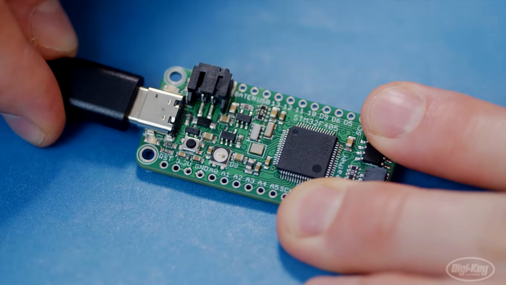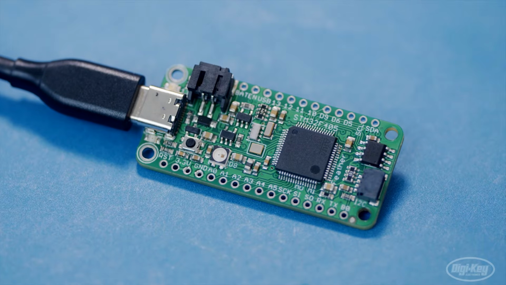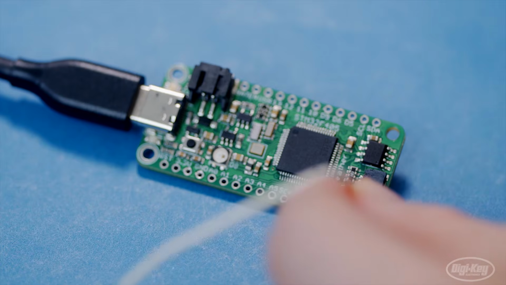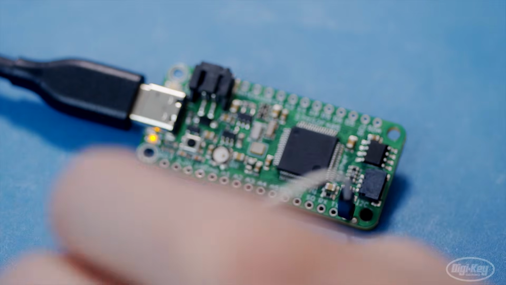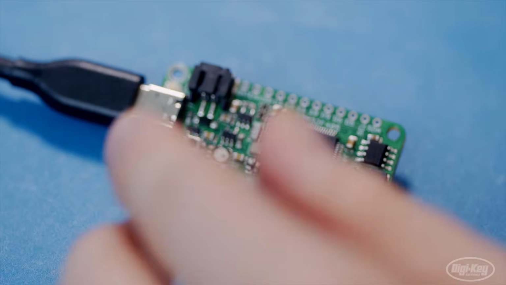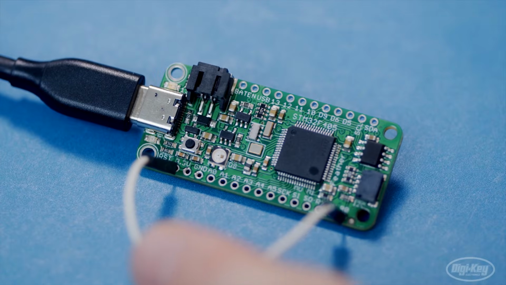Go ahead and plug in the board. To put the microcontroller into bootloader mode, we need to tie the BOOT0 pin to 3.3 volts and reset it. So I'm going to drop one end of a jumper wire into the BOOT0 pin, which is labeled B0, and drop the other end into 3.3 volts. This is much easier if you solder headers onto the board and use a button on a breadboard, but I didn't want to solder anything yet.